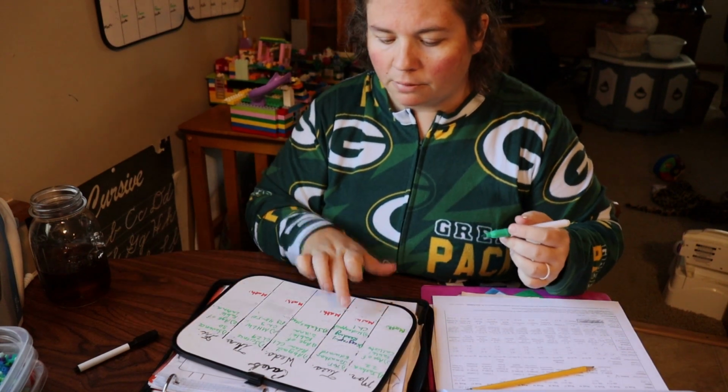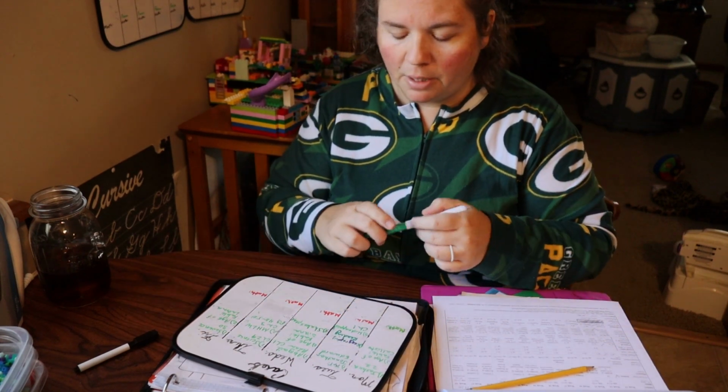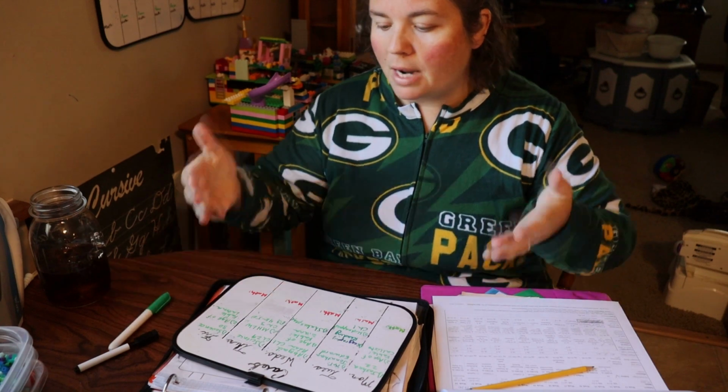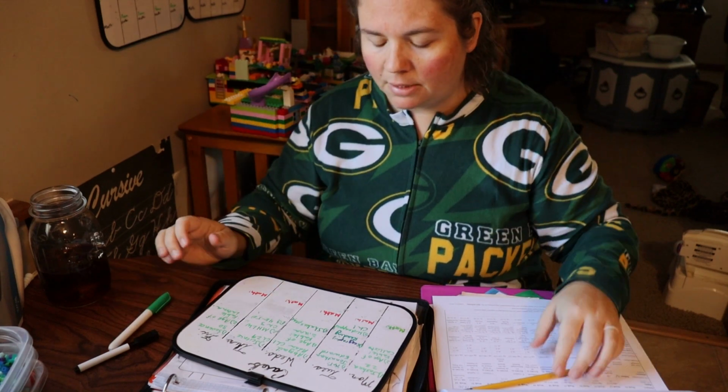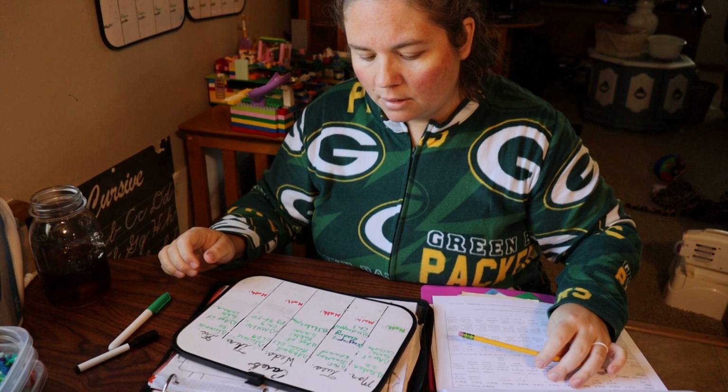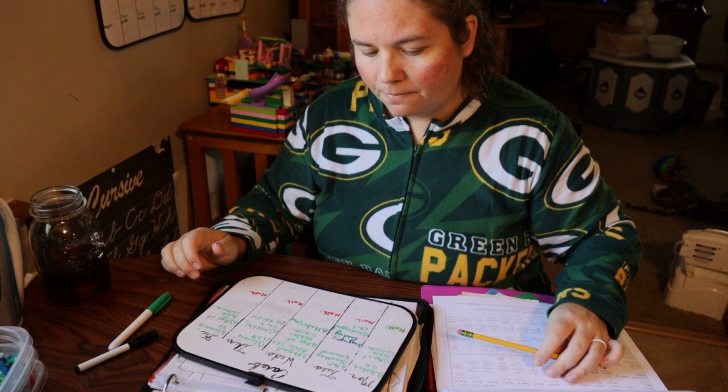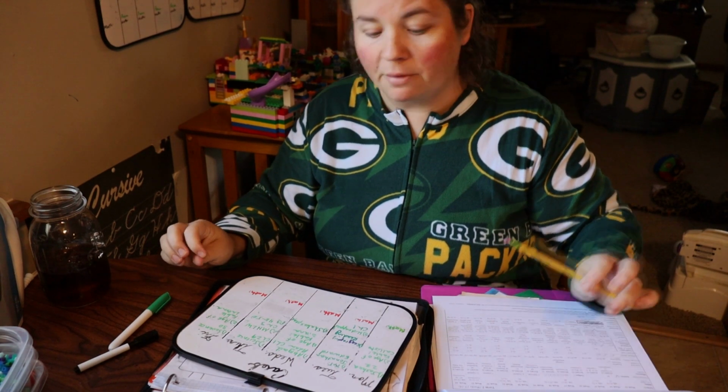2 readings, 3 readings, 3 readings, 2 and 2. So really he's not reading for more than a half an hour on any of these days. Definitely not more than 45 minutes.